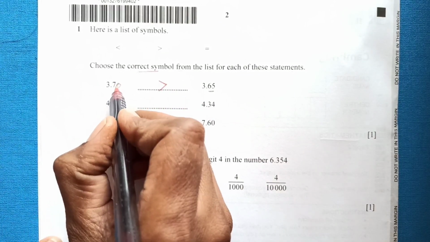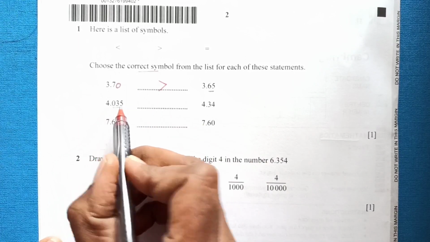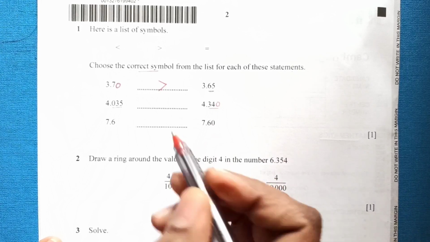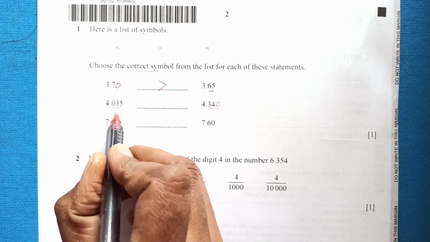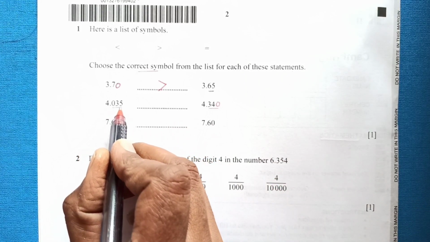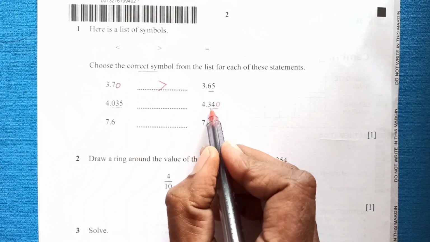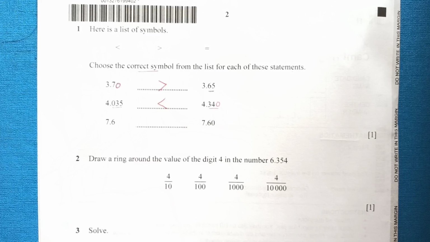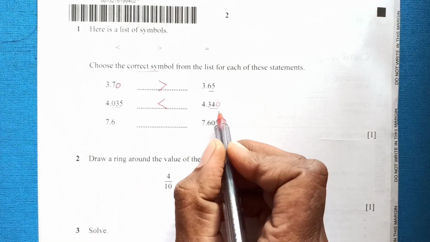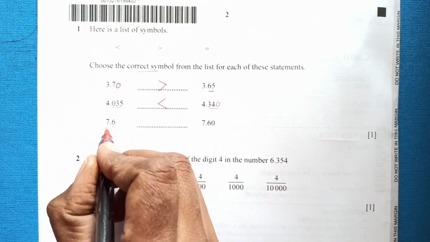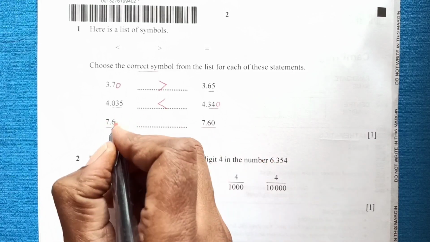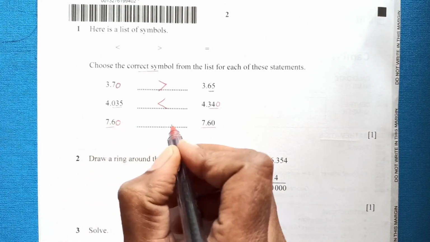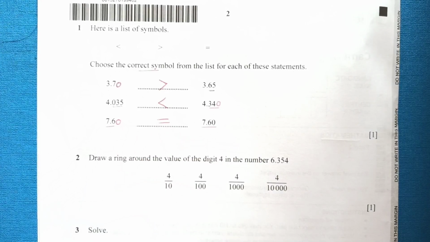Now here this one has 3 digits and this side we have 2 digits. We can put 0 to make 3 digits here. So this is 4.035, this is 4.340. So this number is less than the right hand side. So here we have 7.6, here 7.60. Again we can make 2 digits here by adding 0, so they are equal.